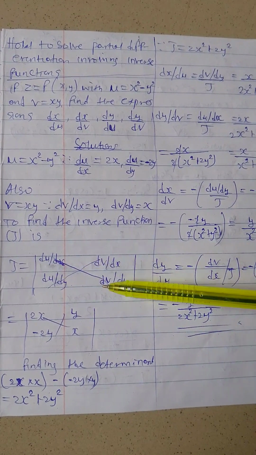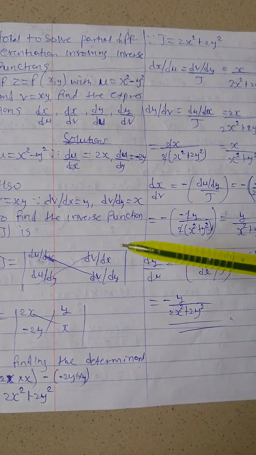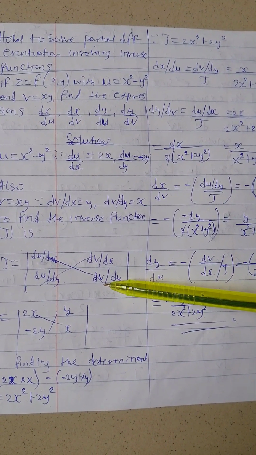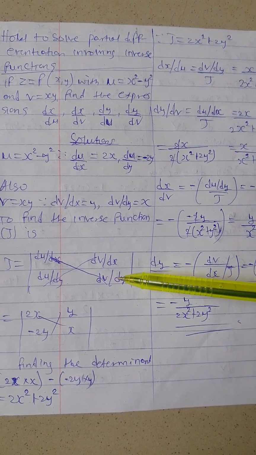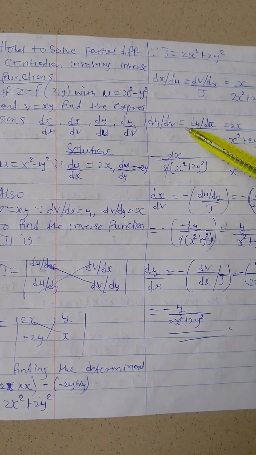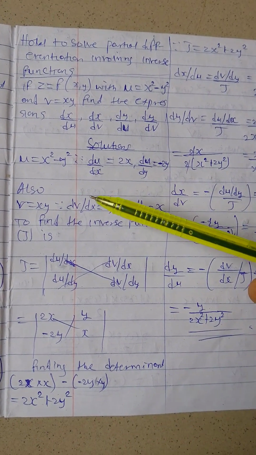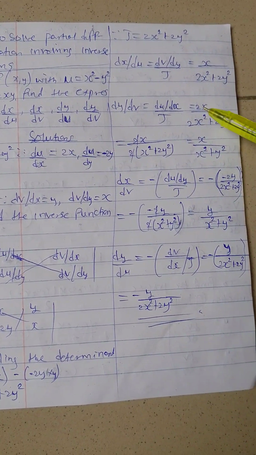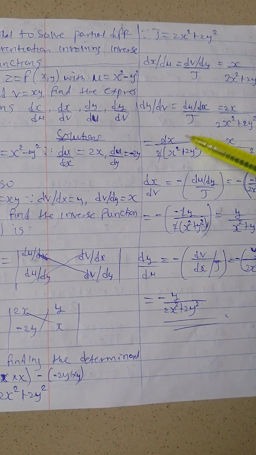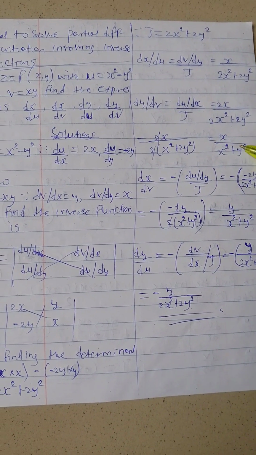So ∂y/∂v is equal to ∂u/∂x over your inverse, which is J. Now ∂u/∂x is 2x all over 2x squared plus 2y squared. What's common here is 2, so the 2 cancels, and that remains x over x squared plus y squared.